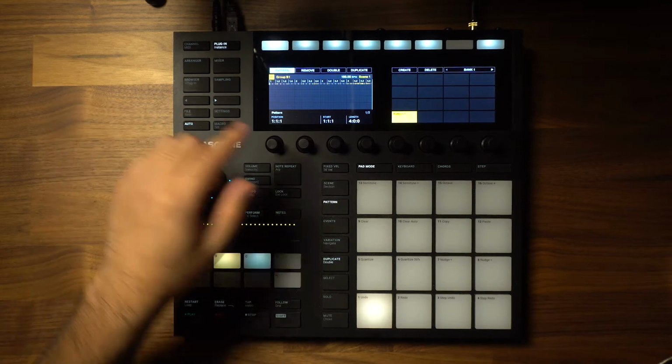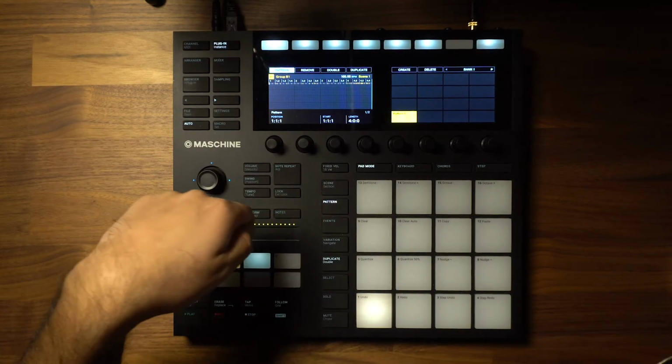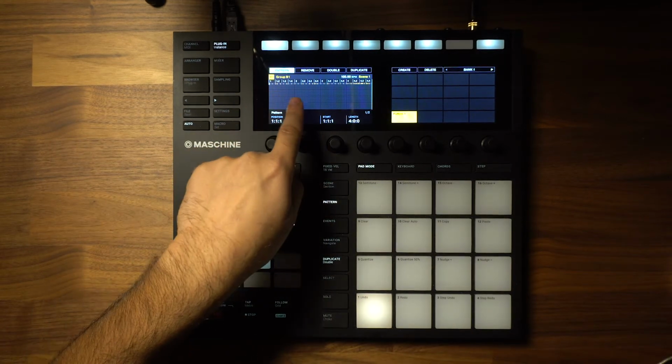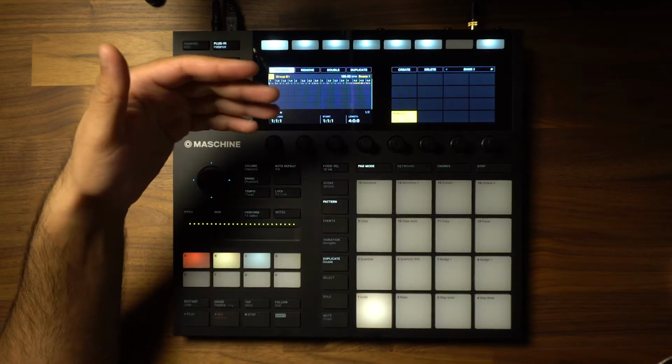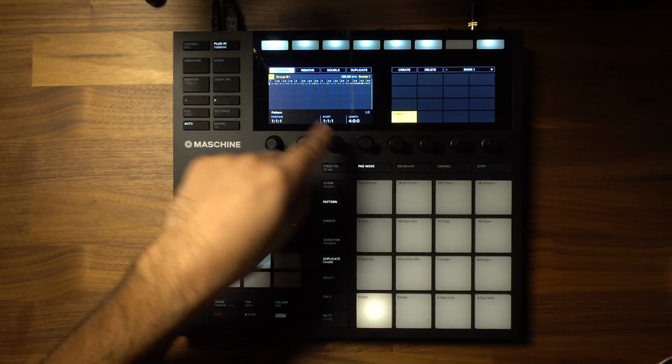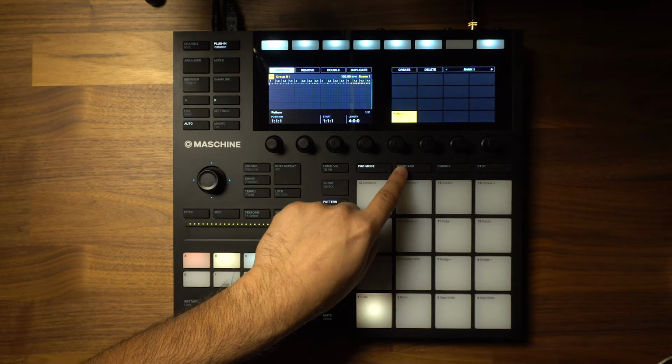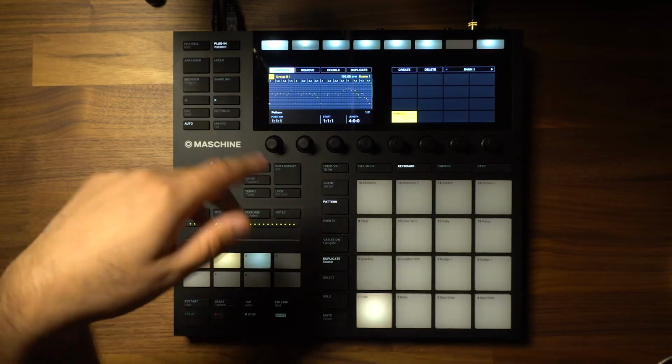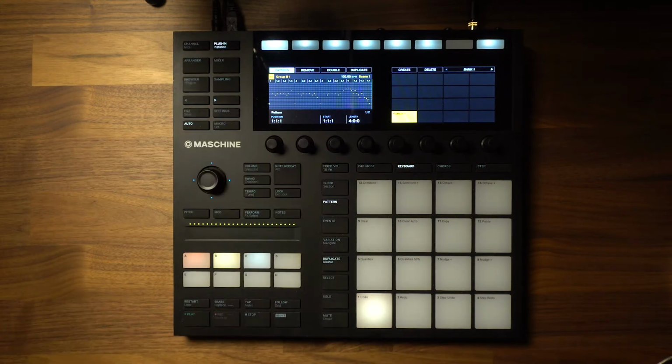Speaking of keyboard mode, you're going to see that when I hit pattern on the second group that we got the instruments over here, you just see straight dots. You don't actually see the notes that we played. That's because we're in pad mode. So if we want to go ahead and see the events, just go to keyboard mode, go back to pattern view, and you're going to see the notes that we played over there.